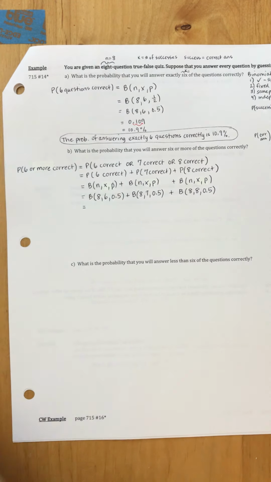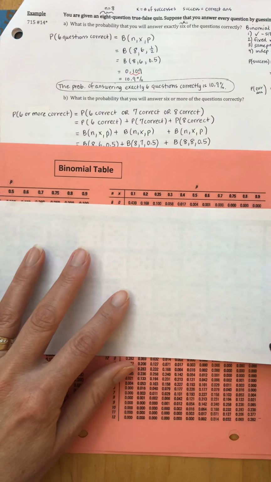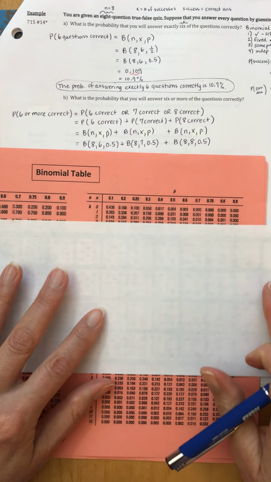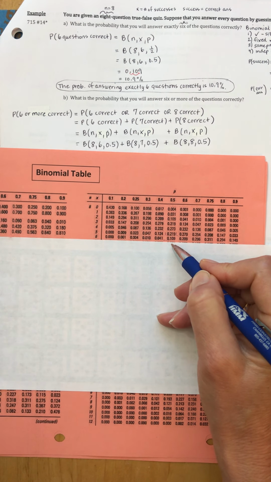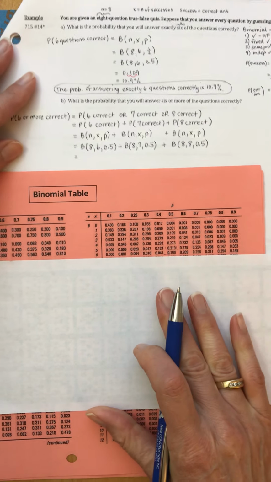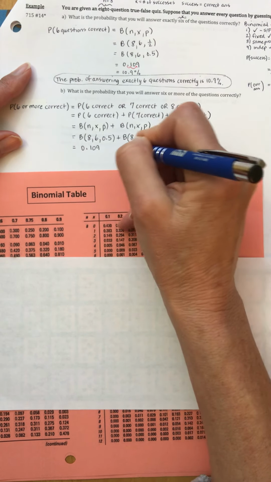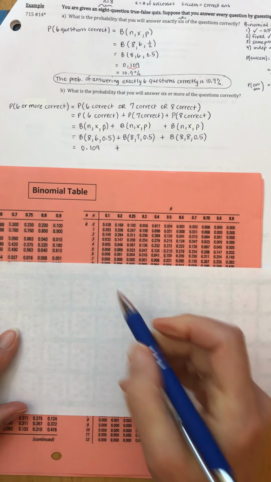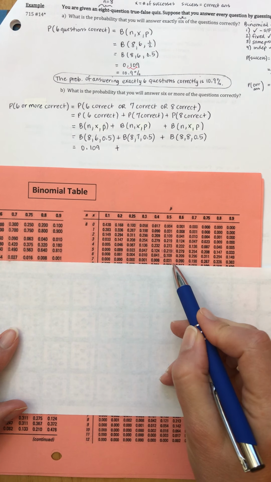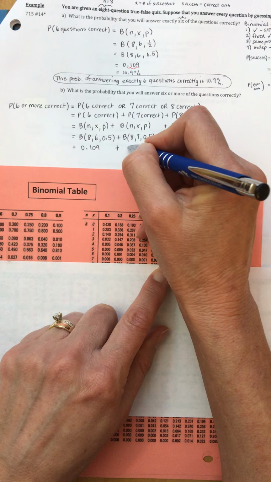Okay, so now we use our table to figure out the answers. Let me slide this up here. So here we are in the 8 category, and we want to slide it all the way down to 6, which we already know. That's 0.109. So go ahead and put that in. And then add the probability for 7. So we're just going to slide down our chart here till we get to 7, and then over to 0.5. What is that number? 0.031.